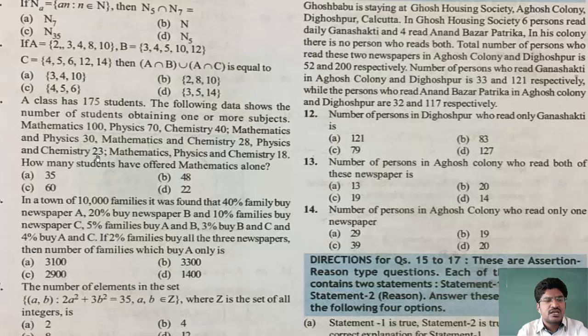Physics and chemistry, they are taking 23. No problem. What they are asking: how many students have offered mathematics alone? Okay, no problem. Read the question carefully again. A class has 175 students. The following data shows the number of students obtaining one or more subjects.